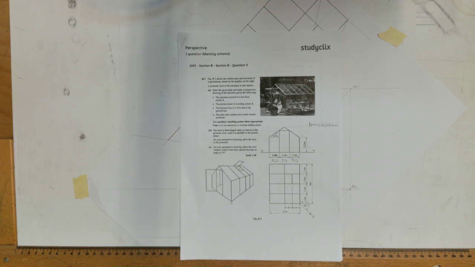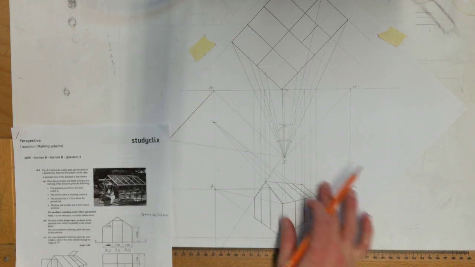So this video is a follow-up on the video that I did earlier on, where I just completed part A before I had to go back into class again. So for this video I'm going to go through parts B and C. The previous video would have seen me complete the perspective of the garden shed.